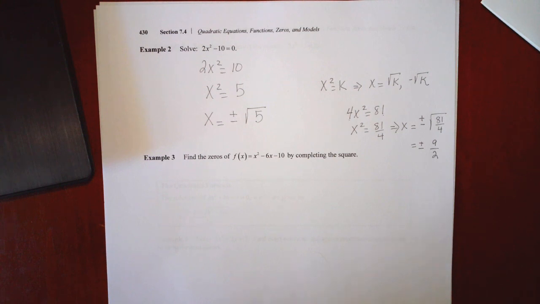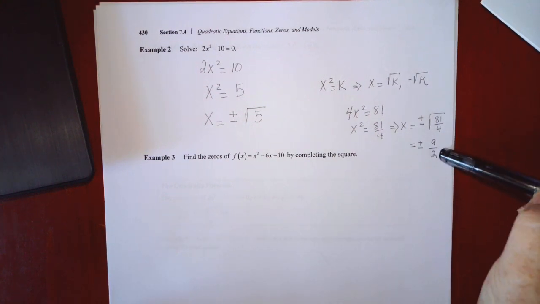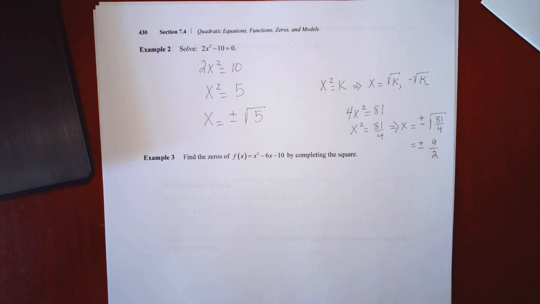Oh, did I say square root? I'm sorry, it's just 9 halves. Yeah, we have it written right. We already got rid of the square root.